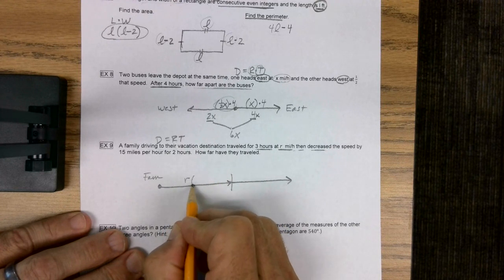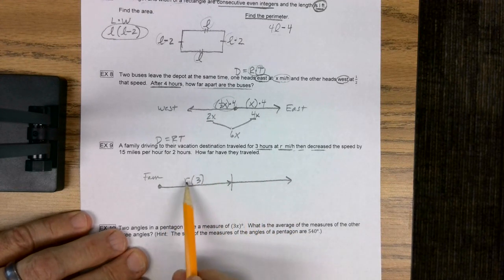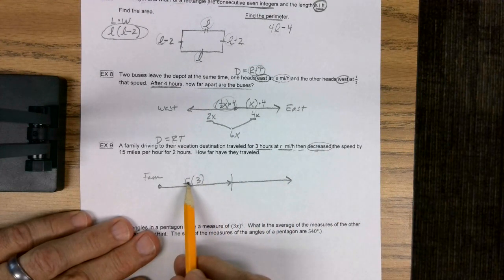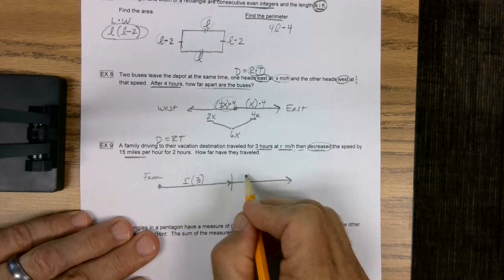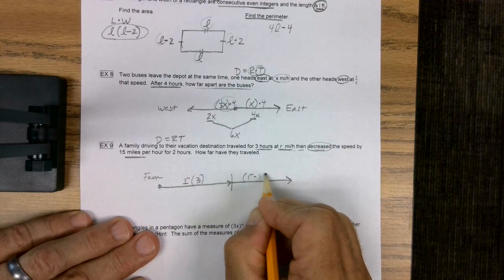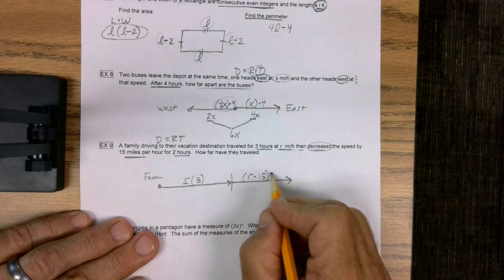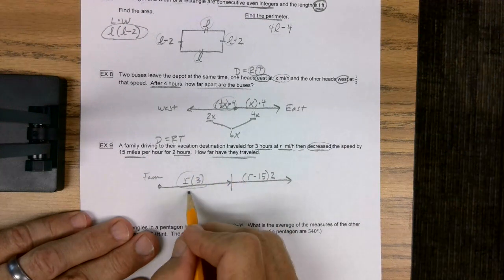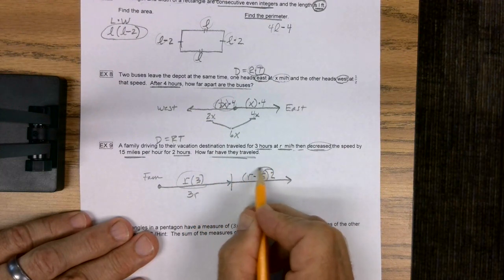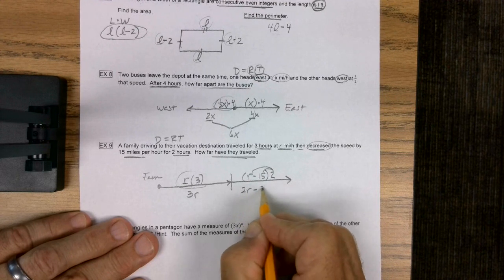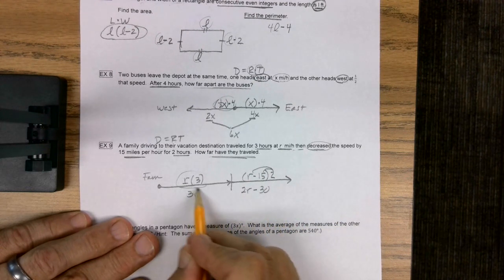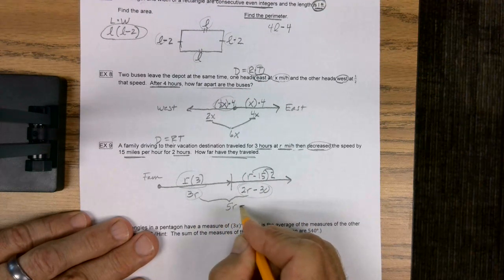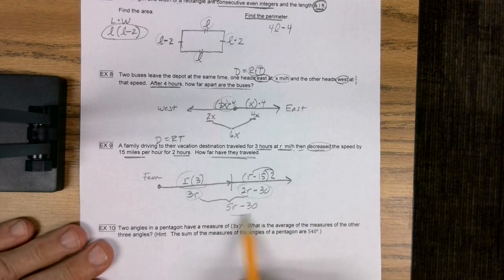So I have r times 3, rate times time, and then decreased the speed. Remember, this is the speed, by 15 miles per hour. So on this scenario, they slowed down a bit, and then they traveled for 2 more hours like that. And it says, how far have they traveled? Well, this represents 3r. If I just distribute this, I'd get 2r minus 30. And this is a distance, and this is a distance. So if I added these together, I'd get 5r minus 30. And that represents the distance.